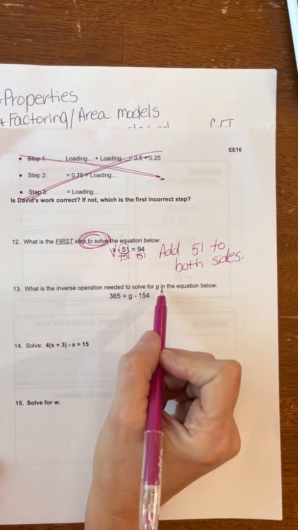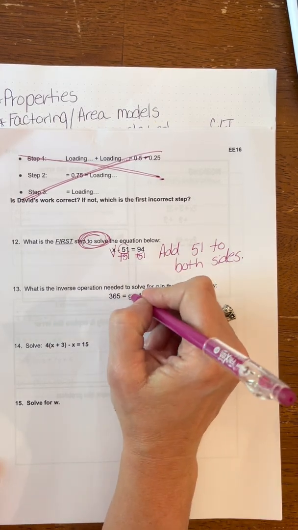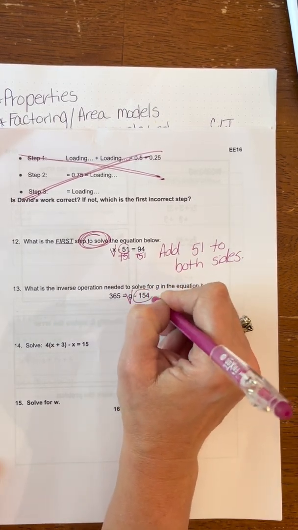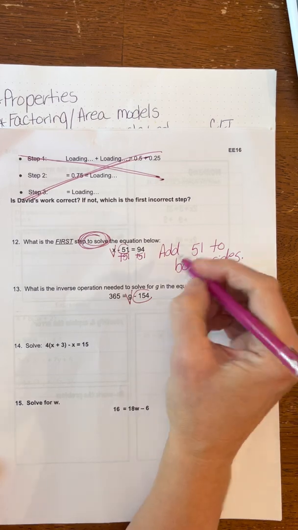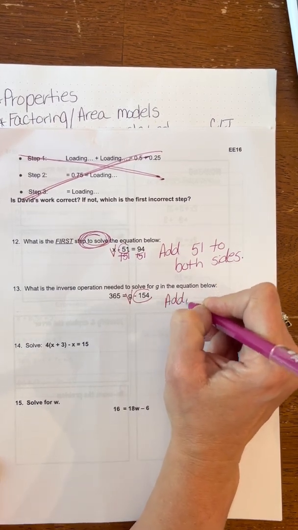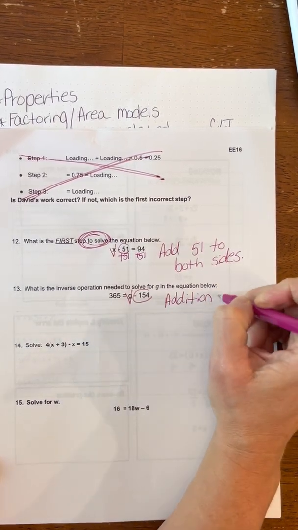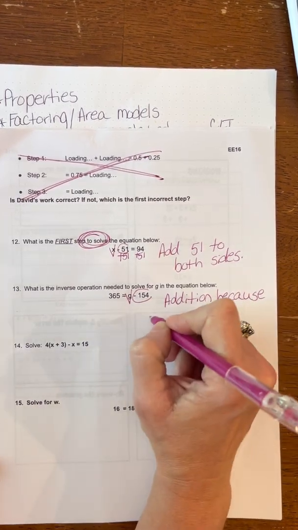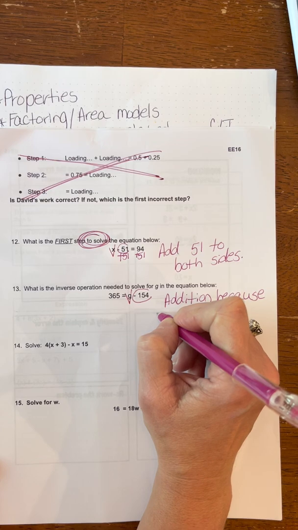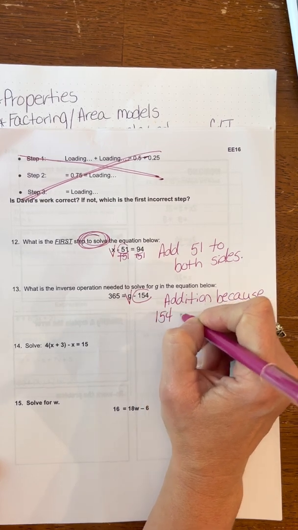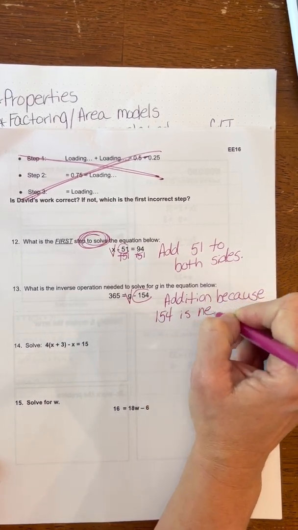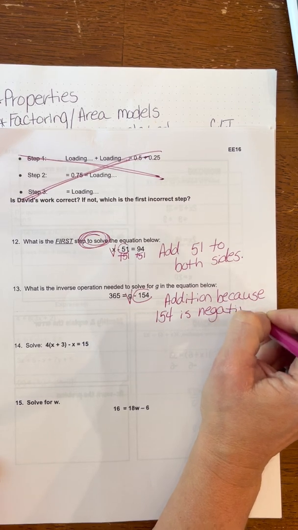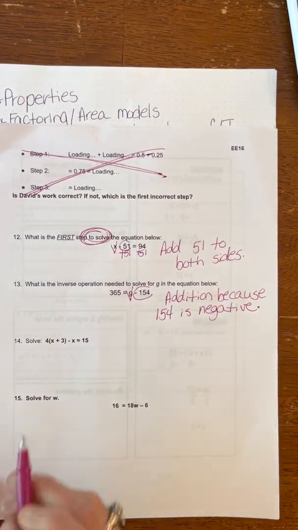What is the inverse operation needed to solve for G? G is our variable term. Here's our constant term. And the inverse operation that we need is addition. Because 154 is negative.